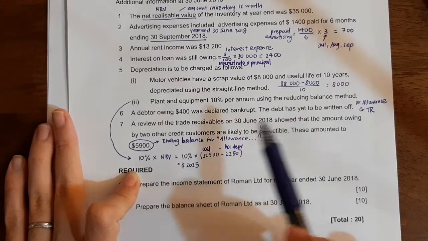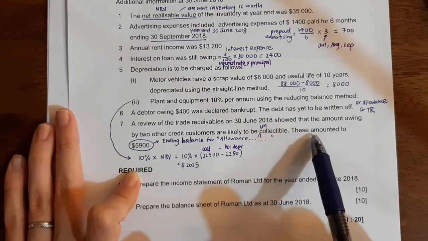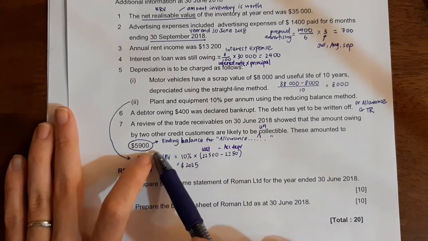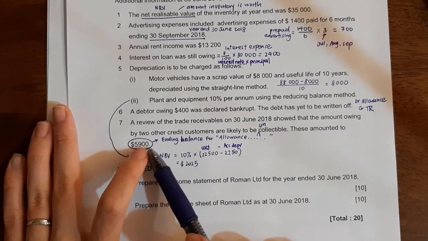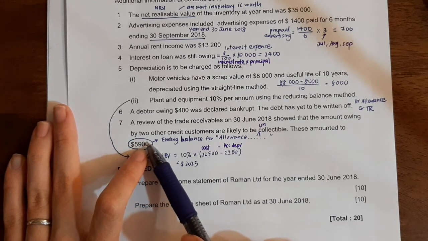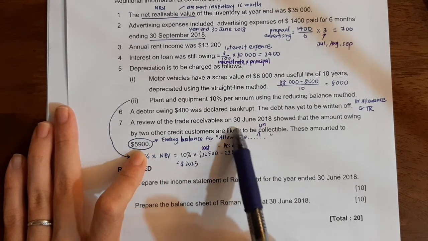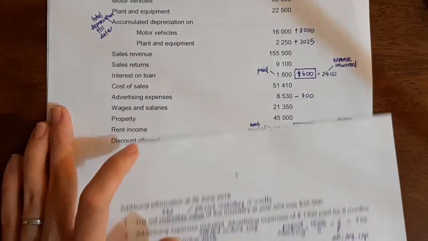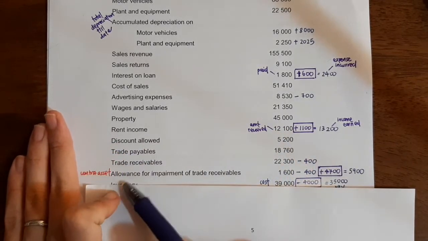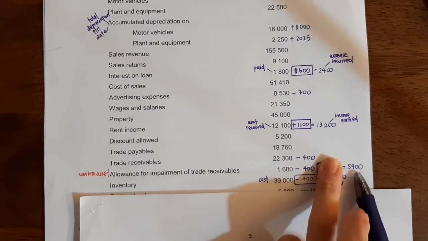Lastly, the amount owing by two other credit customers are likely to be uncollectible, and this amounted to $5,900. This is the amount estimated to be uncollectible. We are not sure that these are uncollectible; we only think that it is. Hence, this is the ending balance for allowance account. The allowance account shows the amount estimated to be uncollectible. So I know that my allowance for impairment, the last value, has to be $5,900. This is given by the question.